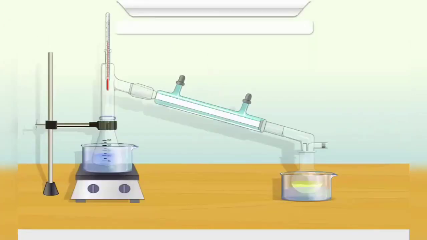The ester can be separated from the mixture by distillation. Ester has a lower boiling point, and we distill it out first.